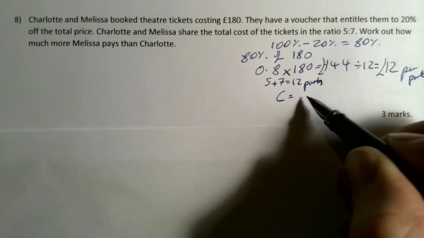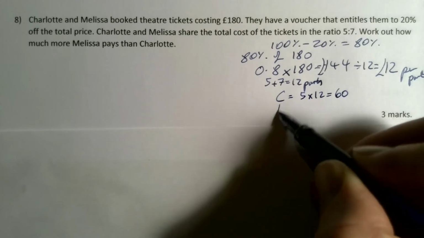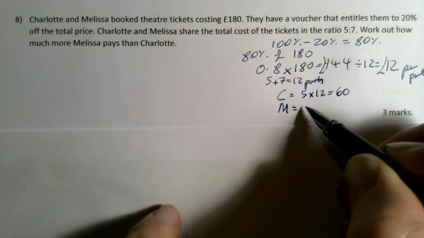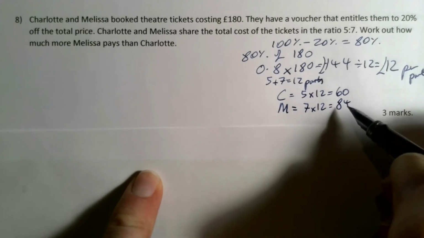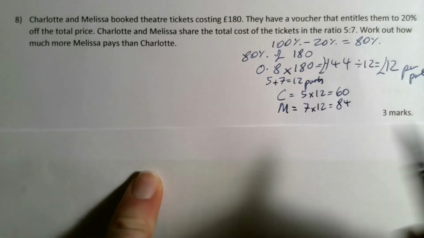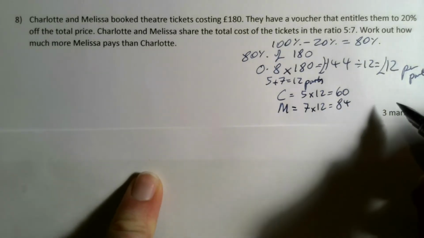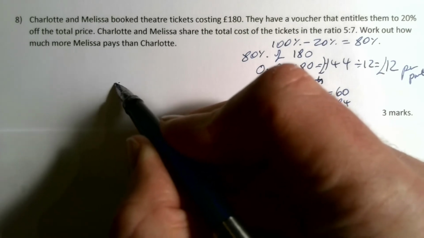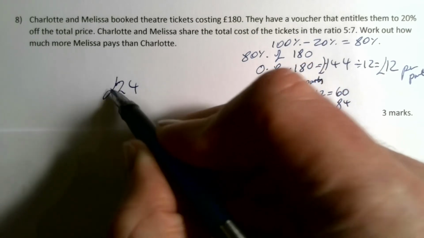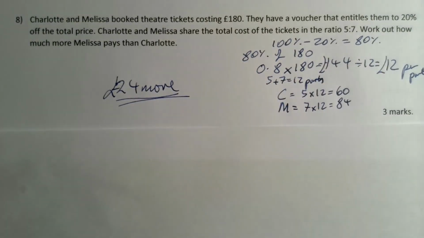Charlotte is going to be 5 times 12, which is 60. And Melissa is going to be 7 times 12, which is 84. And we need to know how much more Melissa pays than Charlotte. Well, 84 is £24 more, so she pays £24 more. And I'll underline that so that we know that's my answer.